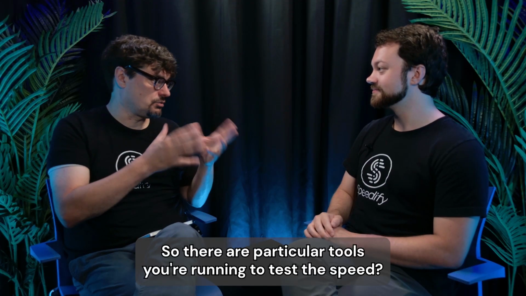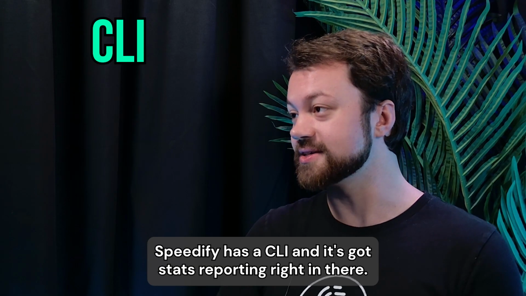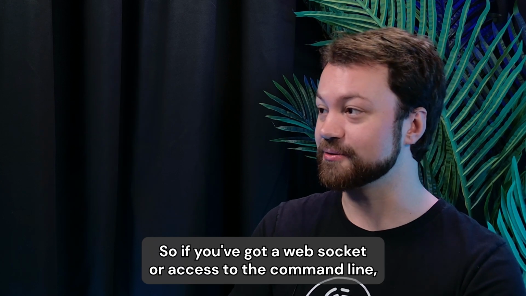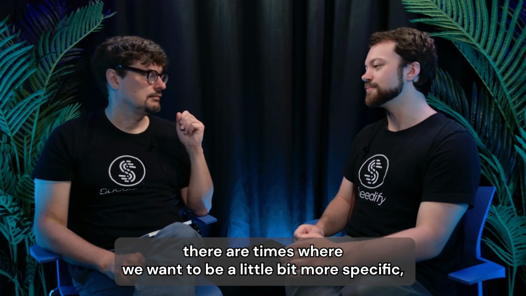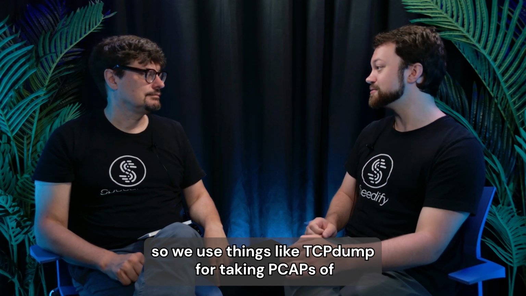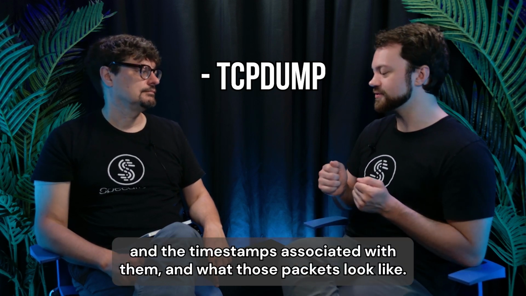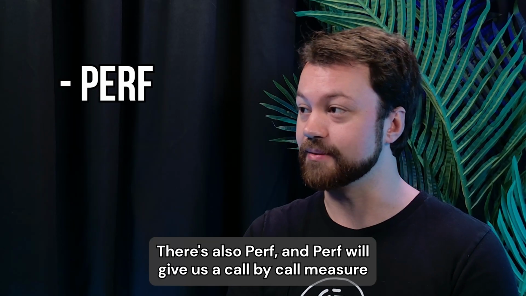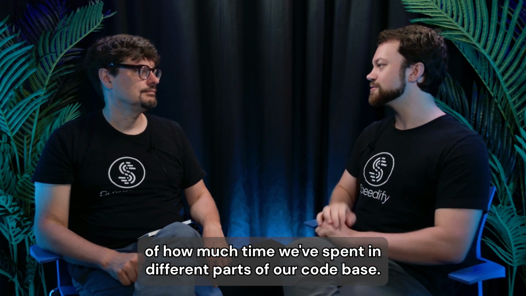So there are particular tools you're running to test the speed? Right. So a lot of what we get comes from Speedify itself. Speedify has a CLI and it's got stats reporting right in there. So if you've got a WebSocket or access to the command line, you can read Speedify stats. But there are times where we want to be a little bit more specific. So we use things like tcpdump for taking PCAPs of how much traffic is going through and the timestamps associated with them and what those packets look like. There's also perf. And perf will give us a call-by-call measure of how much time we spent in different parts of our code base.